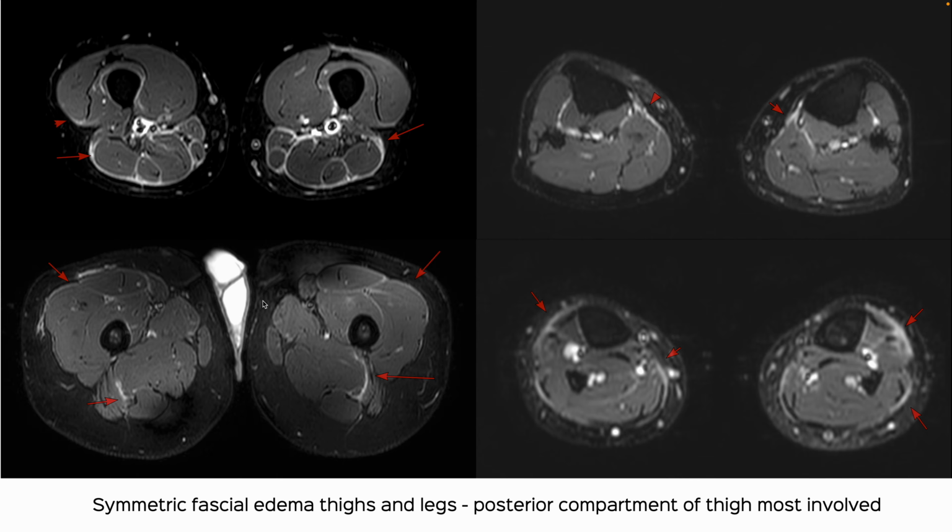Now, our patient has this classic pattern of facial edema, and it goes into the intermuscular facial planes, most marked in the posterior compartments of the legs. So you're involving the semimembranosus, semitendinosus, the sartorius, gracilis, and there's also this edema along the anterior compartments, the vasti.